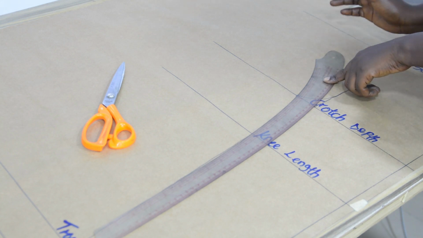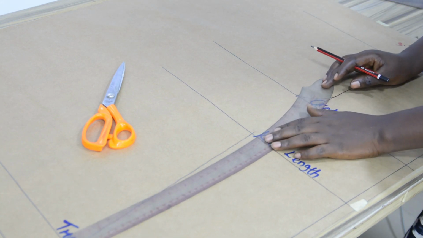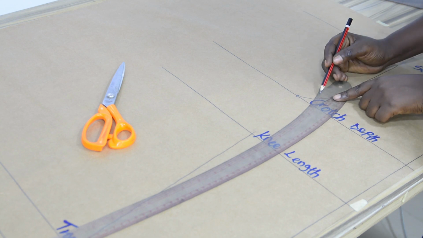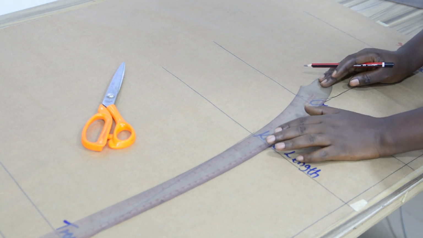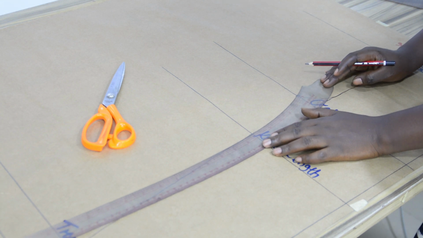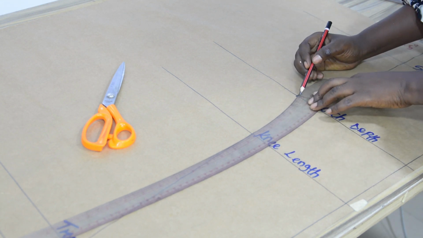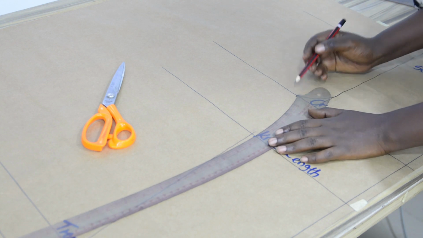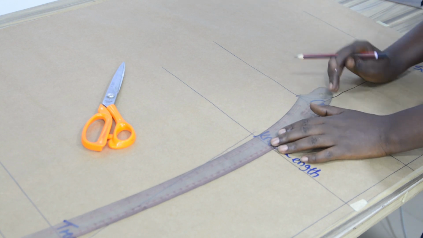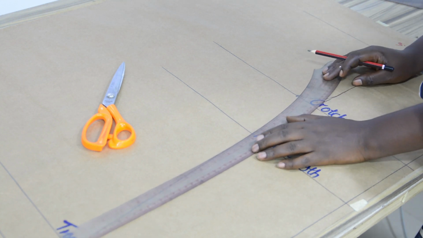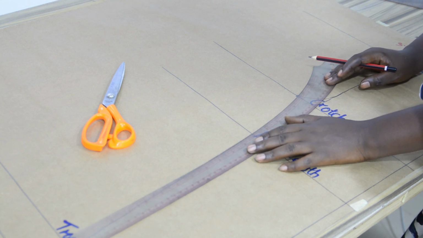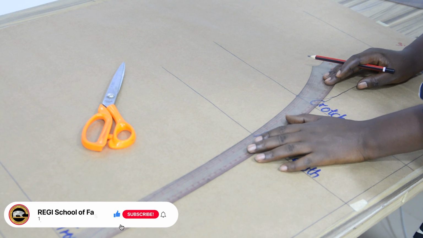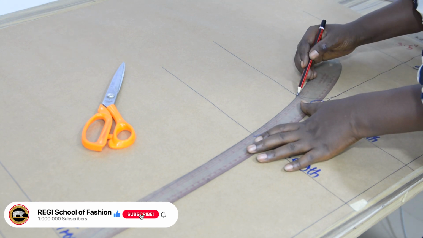If I'm drafting this for an adult, I will start taking the curve from the line I have here or from this edge. If I'm drafting the pattern for an adult that is male, I will start taking the curve from here. If it is for female, I will start taking it from the edge of the ruler. But because this is a kid, I will move this up to the middle of my ruler. You can see what I have, and with this I have a smooth connection.